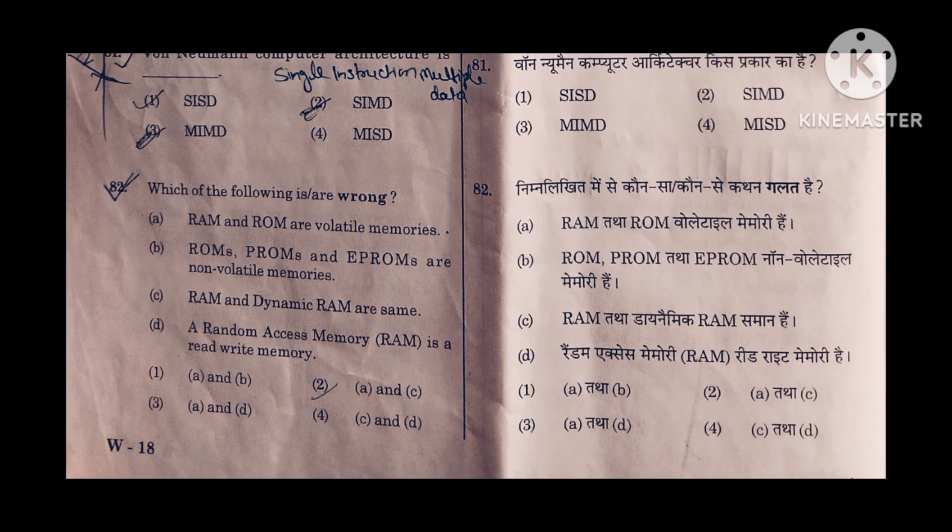which of the following are wrong? Option 1 is, RAM and ROM are volatile memory. No, RAM, random access memory, is a volatile memory, and read-only memory, ROM, is a non-volatile memory. RAM does not maintain its integrity after power loss. Okay, now option A is wrong. Now let's move to the second option. ROM, PROM and EPROM are non-volatile memory. Yes, of course, ROM and PROM, P stands for programmable, and EPROM, E stands for erasable, P for programmable, are non-volatile memory. Yes, this is true.